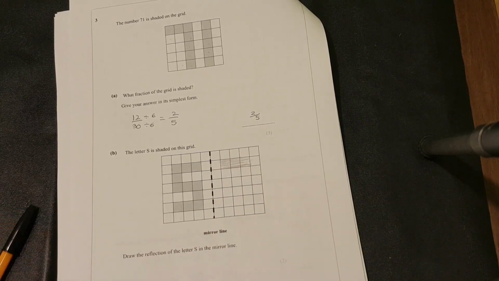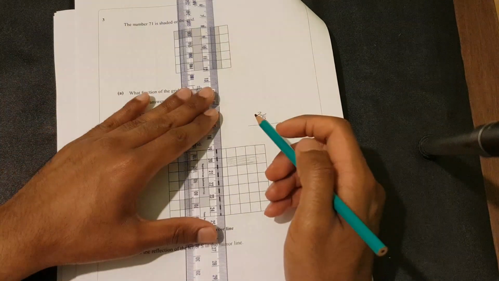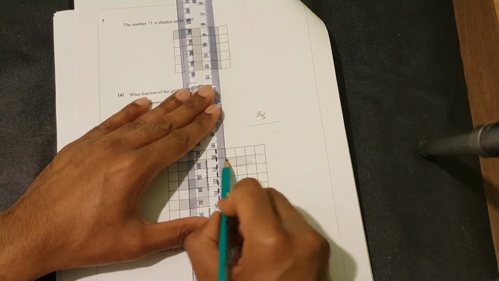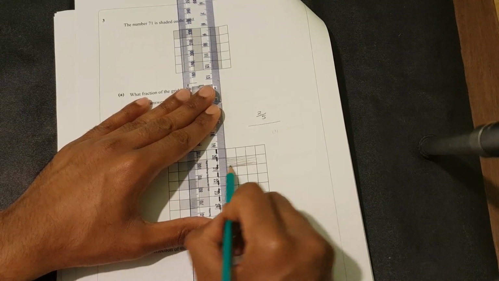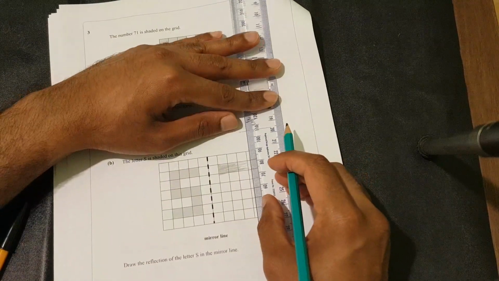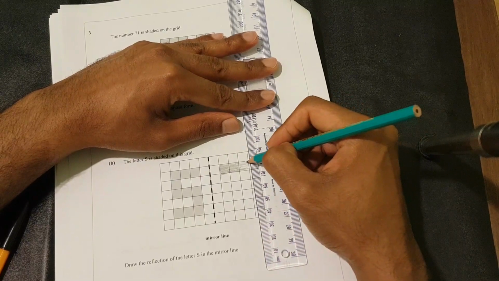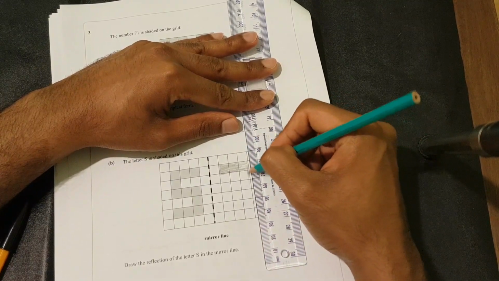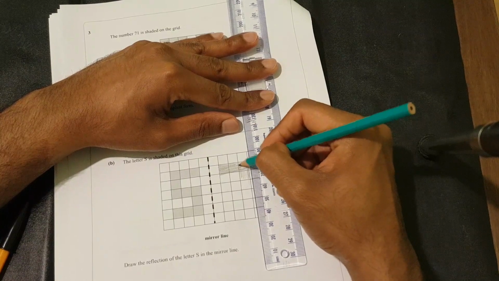Where's that ruler? My art teacher would not be too proud of this.